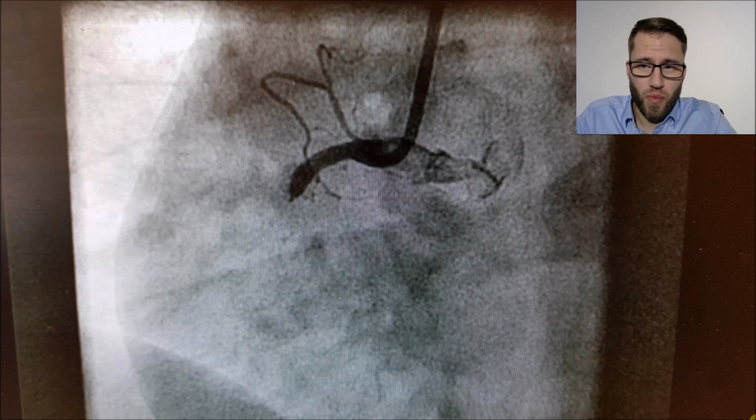And this is what we found. We found an acutely occluded right coronary artery in the proximal to medial part, and you see no RV branches going before that to the right ventricle.